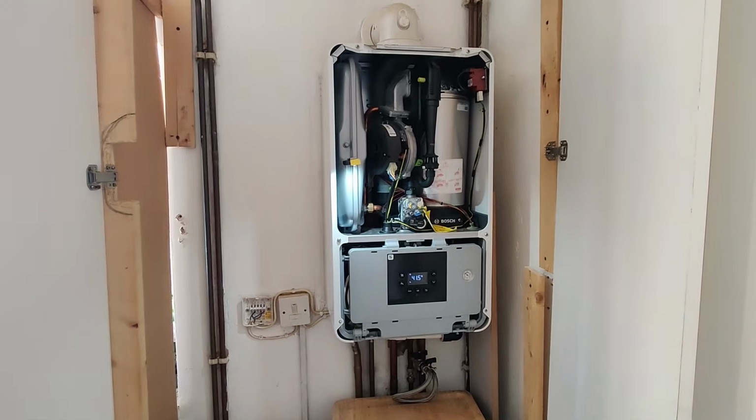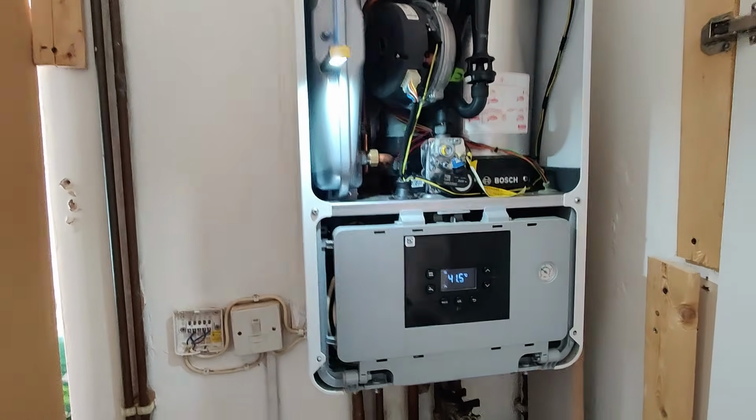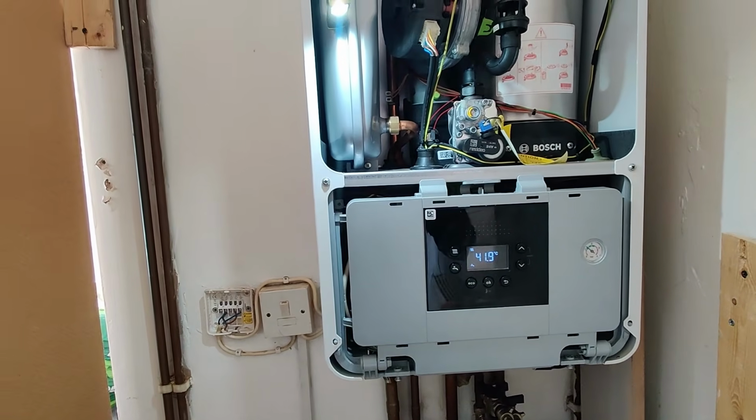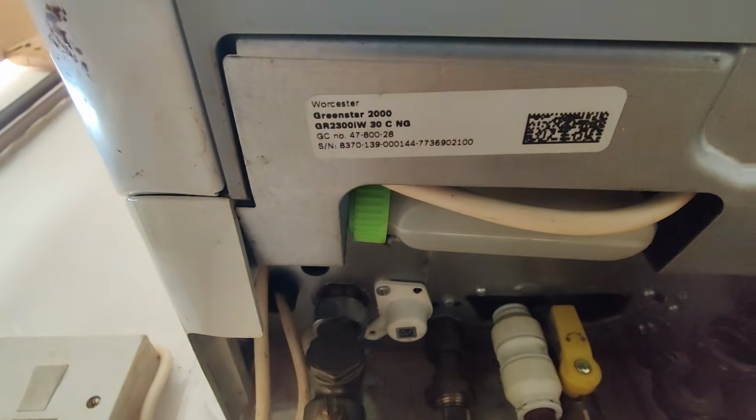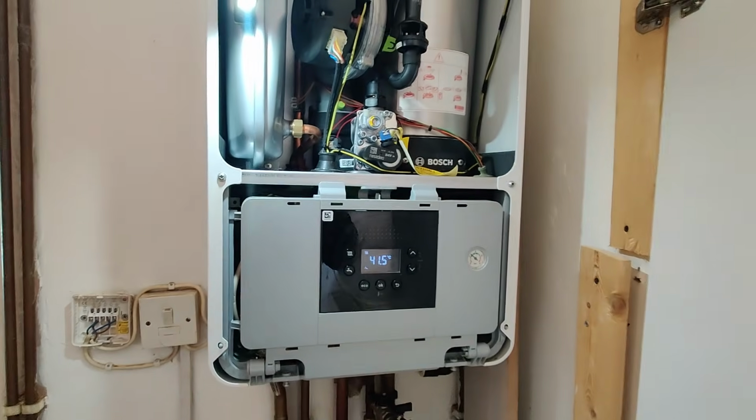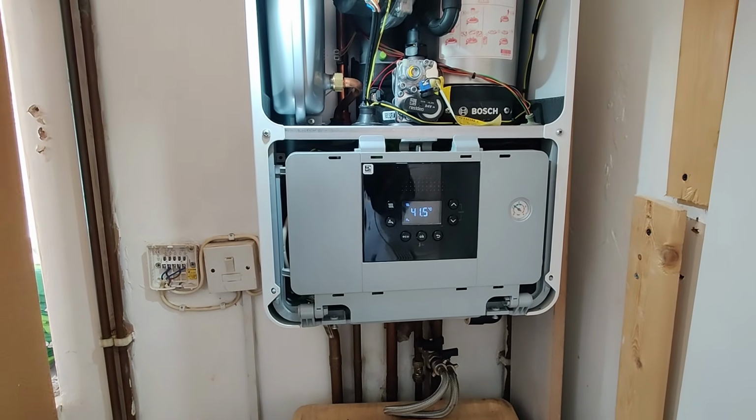Hello everyone, so today I've been called out to repair this Baxi 2000. It's a Green Star 2000 boiler. Let me just see if I can show you the data badge on it. It's just there. The problem the customer is having is that hot water's working fine, so the boiler's firing up.